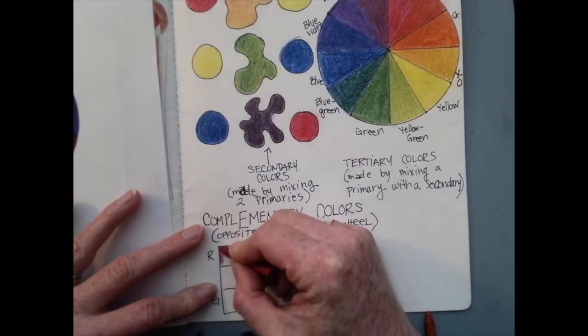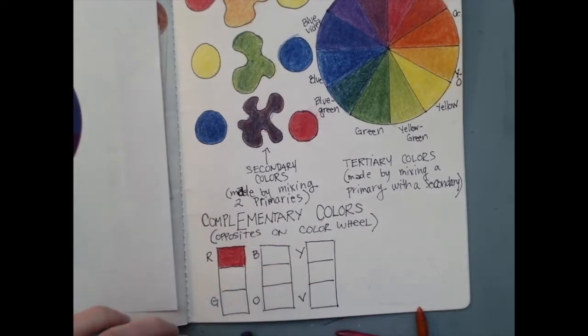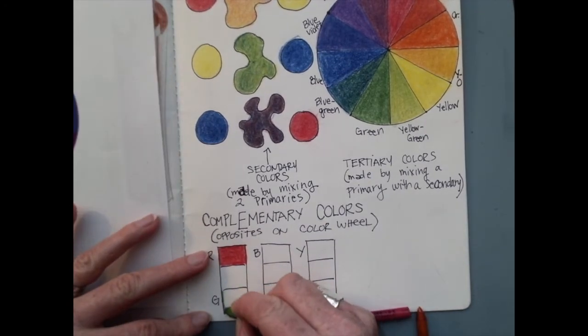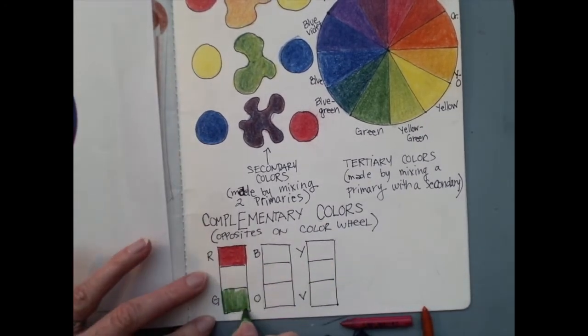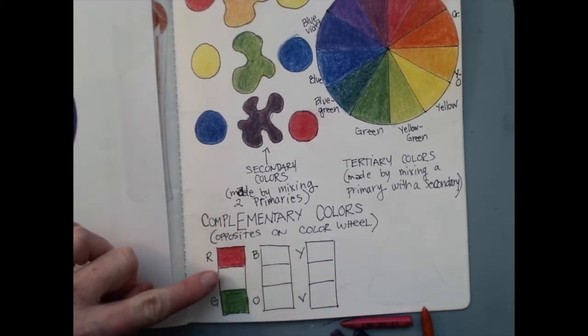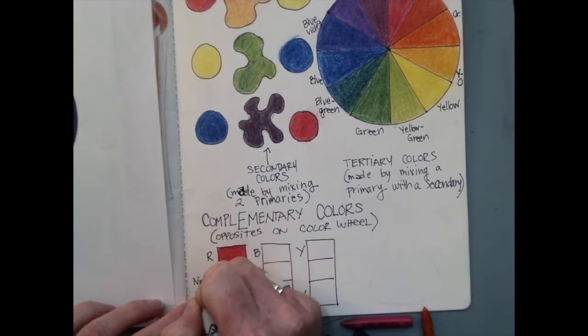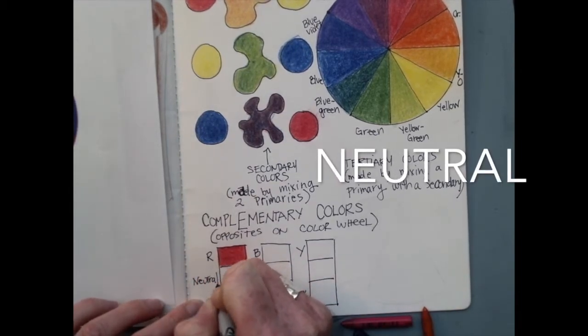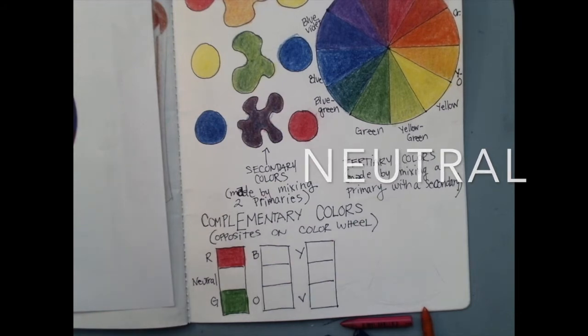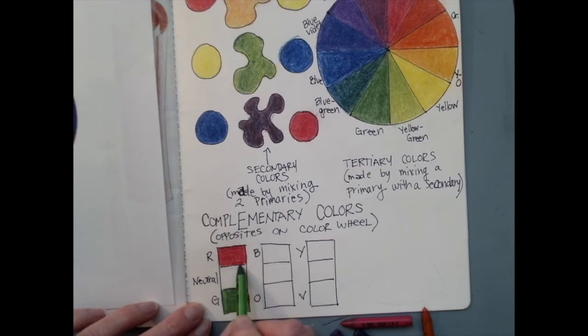I'm going to start with my red. Then I'm going to pick up the green. And now I'm going to go ahead and mix the two together to make neutral. So I'm going to even write that word here. We call that a neutral tone. Neutral. We do this just like we did on the other parts of our page where we layer the colors lightly. So I'm going to go ahead and start with green.